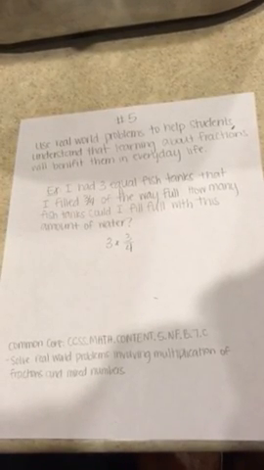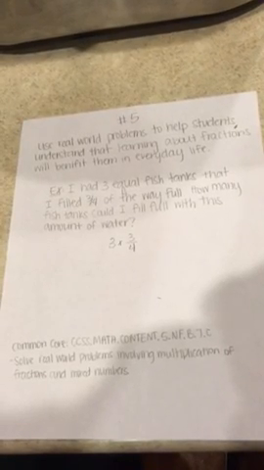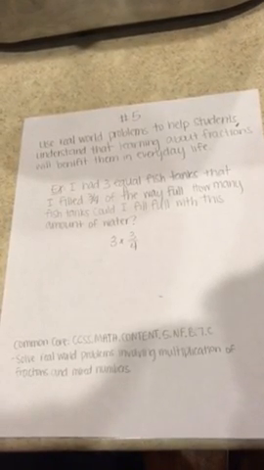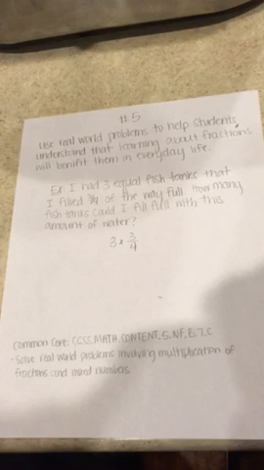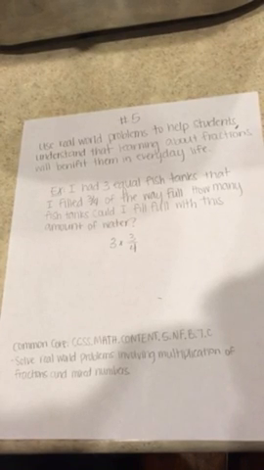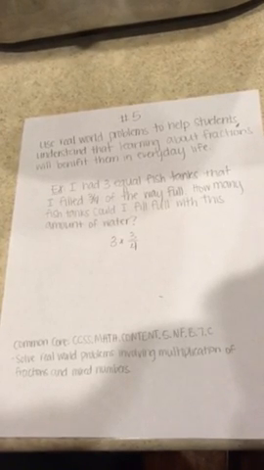to get 2 1/4, meaning that they could fill 2 full fish tanks and the third fish tank 1/4 of the way full. The Common Core standard that this applies to is solve real-world problems involving multiplication of fractions and mixed numbers.